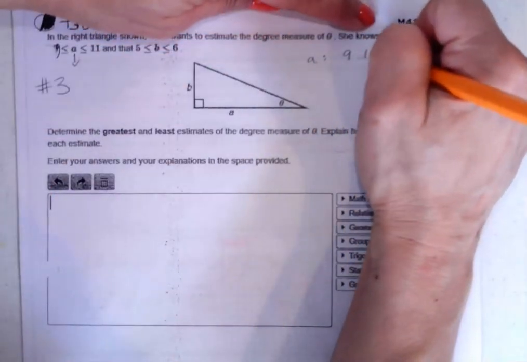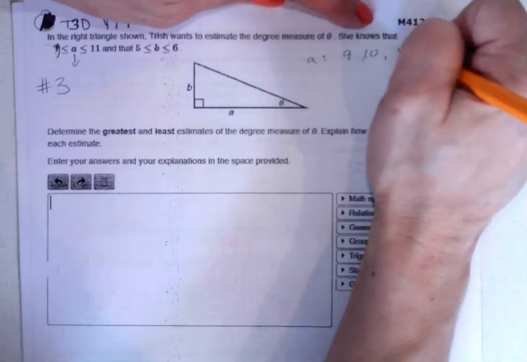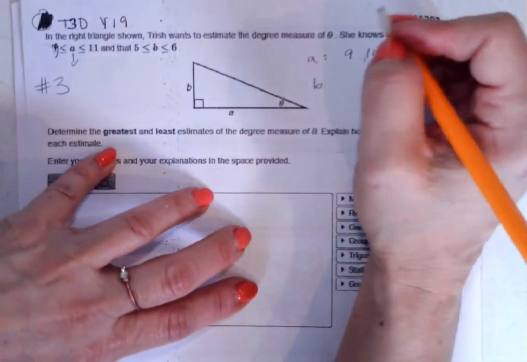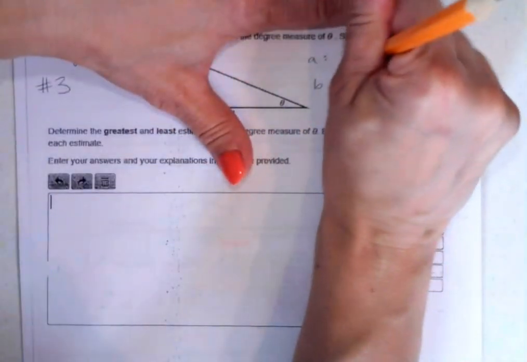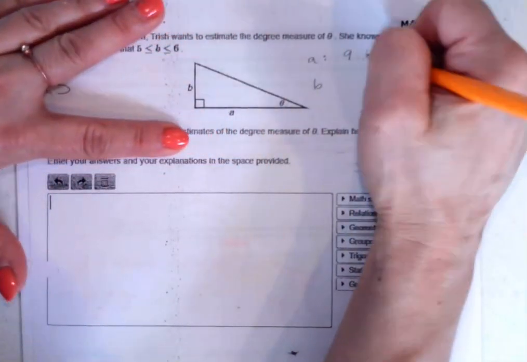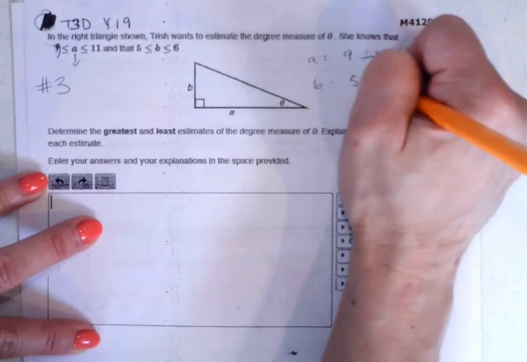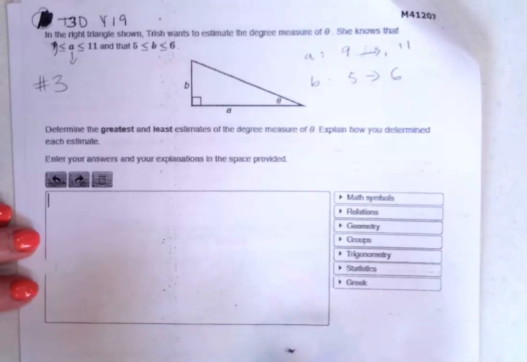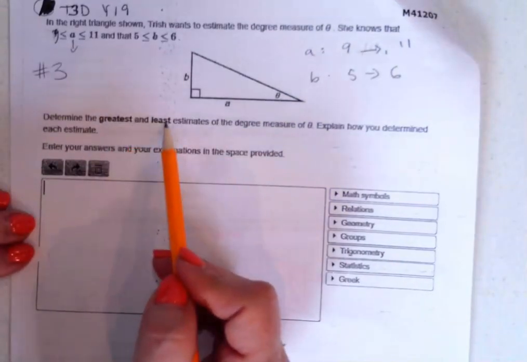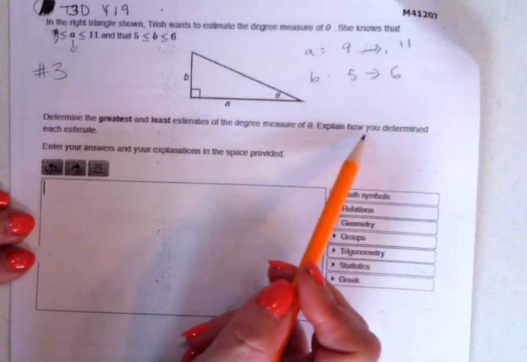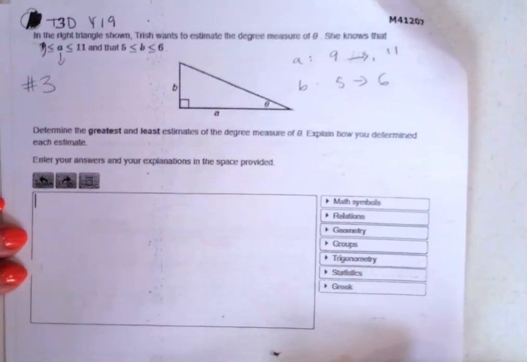So A can be 9, 10, or 11, or anywhere in between if we're using integers. I don't want that to be confusing. Let's just say 9 to 11. And B is between 5 and 6. It says determine the greatest and least estimates of the degree measure theta. Explain how you determined each estimate.